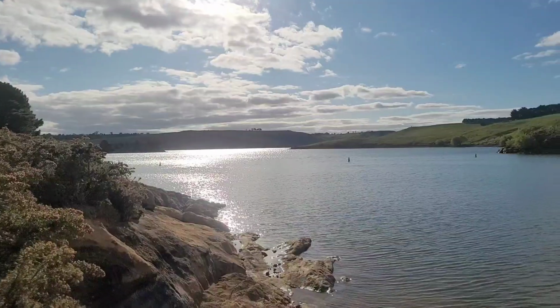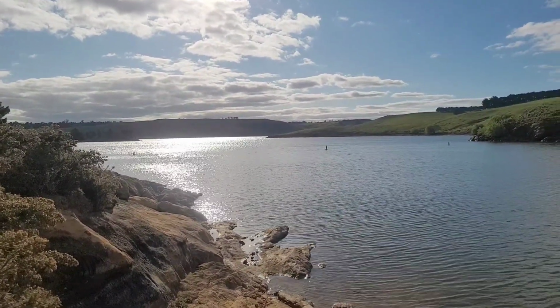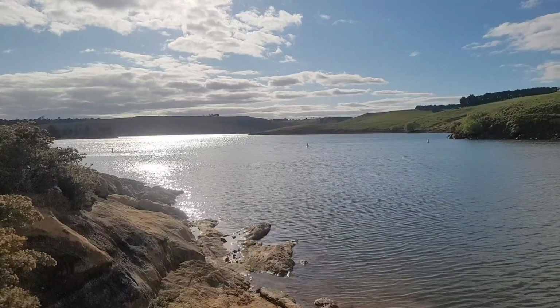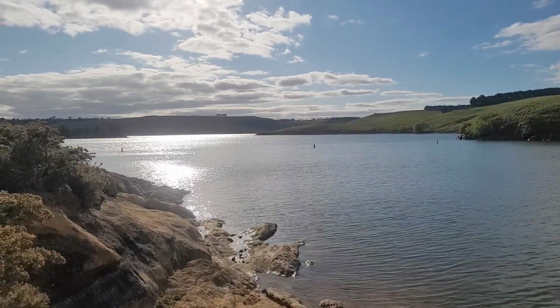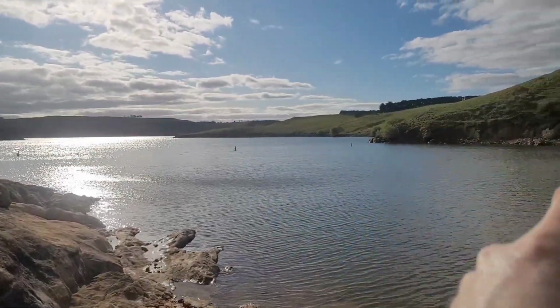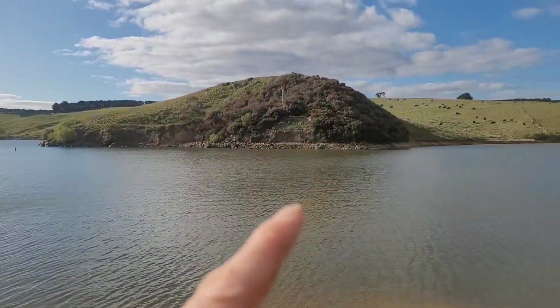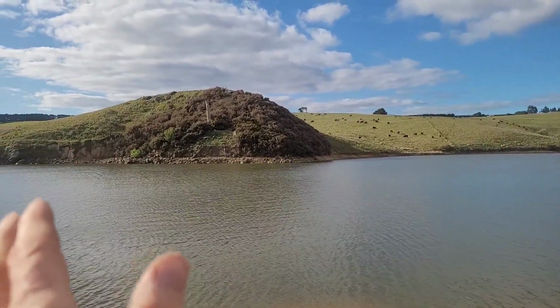Those valleys have been cut by the river, and because these valleys are about 200 meters above sea level, nature wants this whole landscape to be at sea level, the lowest point possible, and as long as this is above sea level, it's going to be eroded.